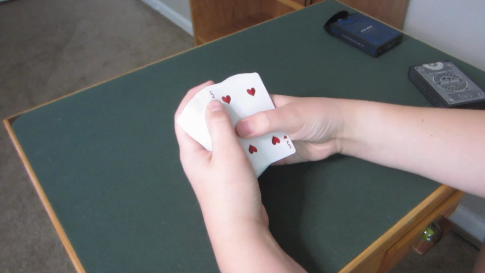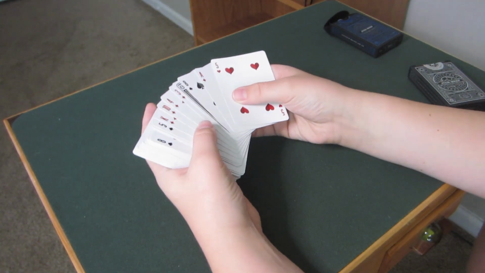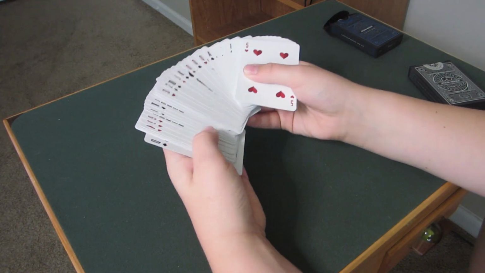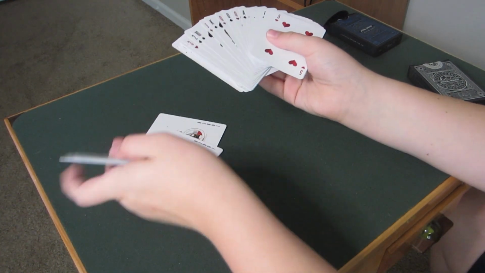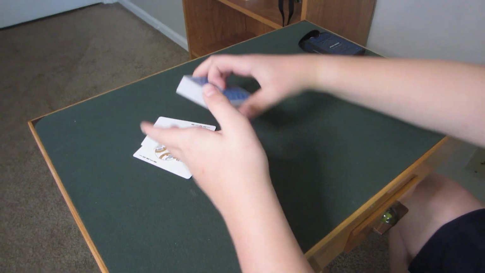And then when I spread this, I'm just going to take out a pair of cards. Normally I like to take out the jokers. However, sometimes the joker might be in my block push. If that happens, I'll just choose a different pair of cards. But normally I'll just take out the two jokers. I take those out, I turn this over, I hand it to my spectator.